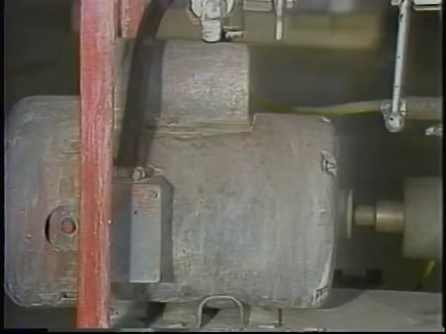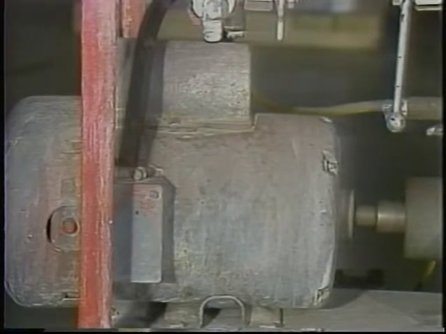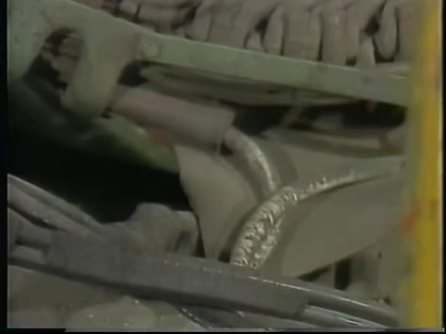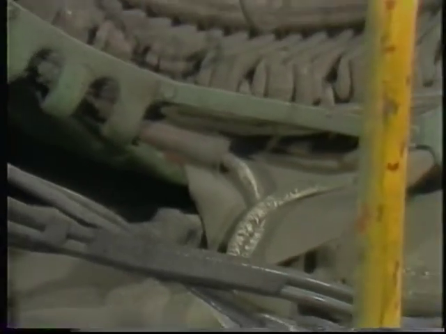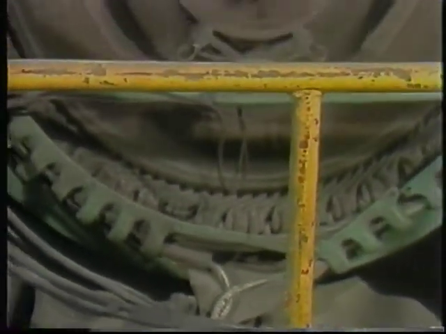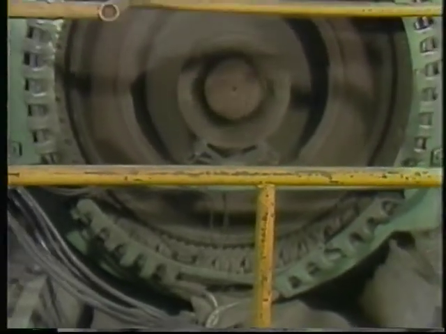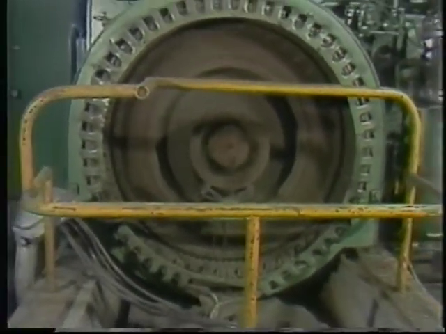Let's start with the most basic fact about all electric motors. Any motor is actually an energy conversion device. It takes electrical energy and converts it to mechanical energy. Electric current is used to turn the motor shaft, and the shaft drives a mechanical load and gets work done.